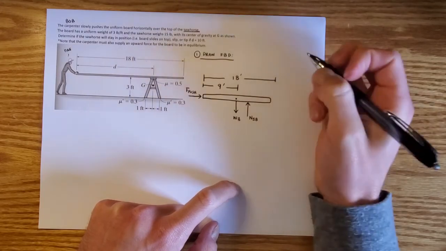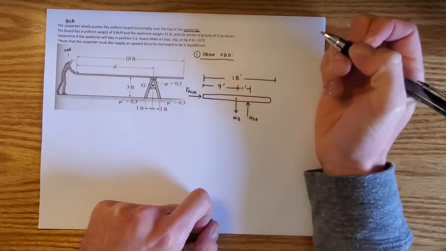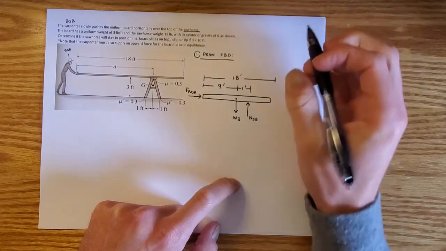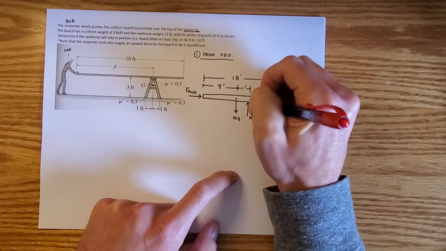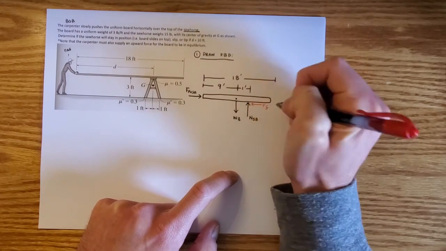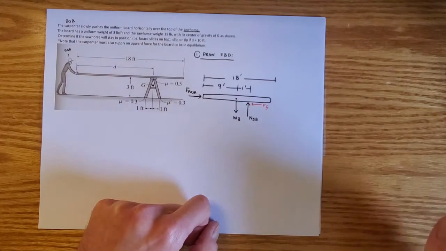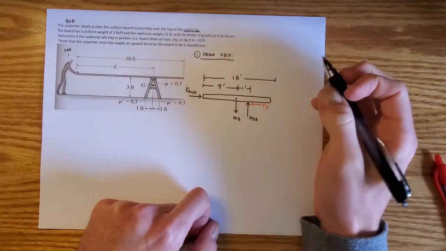Okay? And we'll say that this is 1 foot away from our force over there. The last thing we have to draw here is, you guessed it, the force of friction. So the force of friction will act right there. And that's pretty much all we need at this point in time.